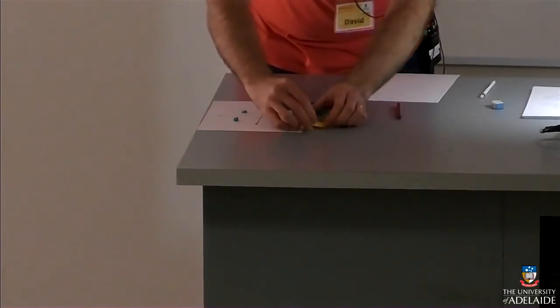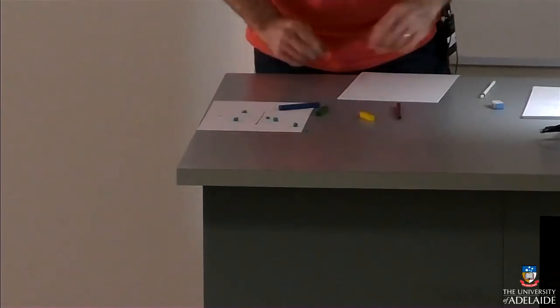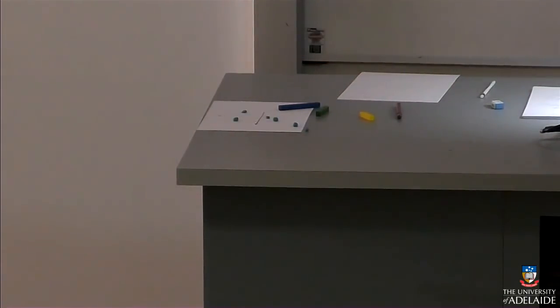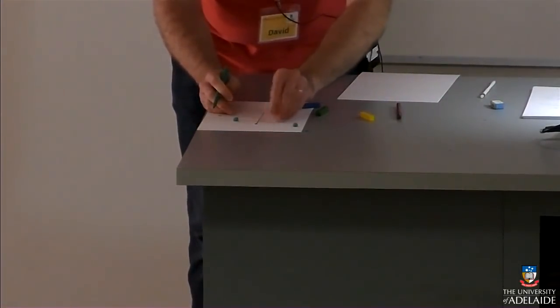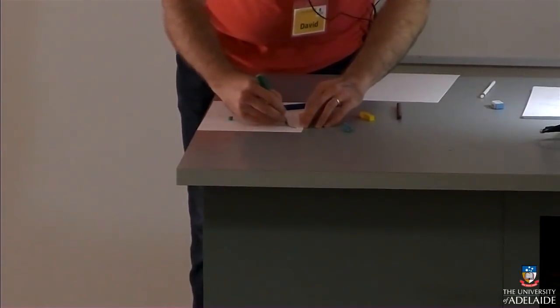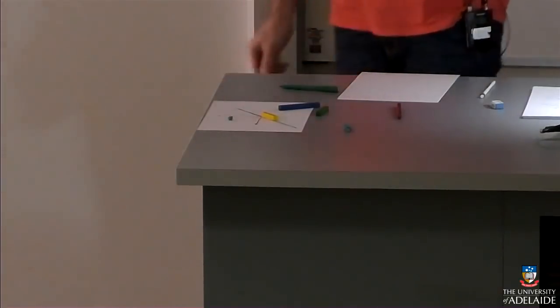And I could go half of that, and that would be here. And in fact, every possible multiple of this vector would be included in the span. And so all of these points are part of the span of that vector.